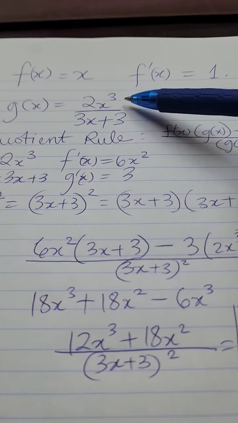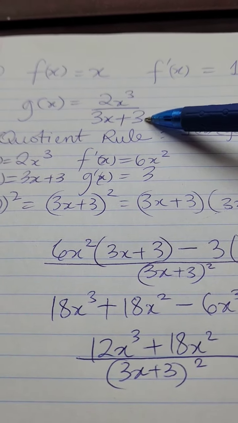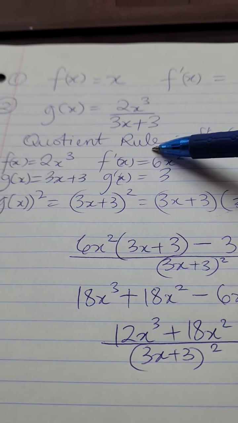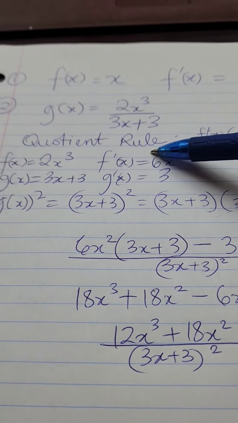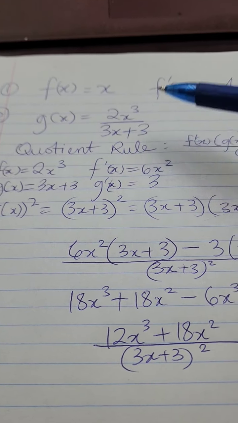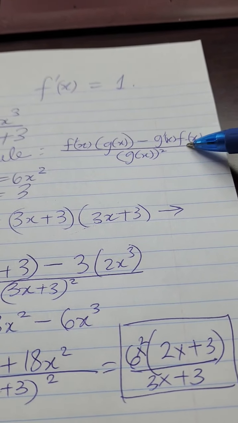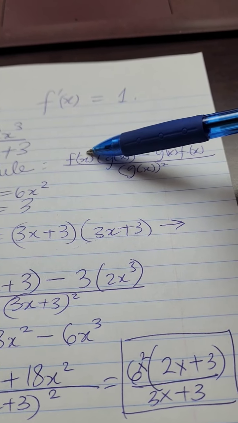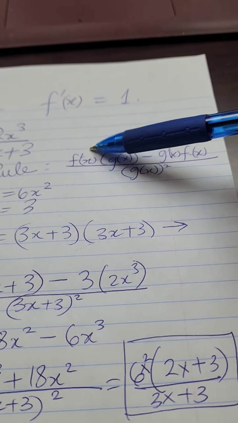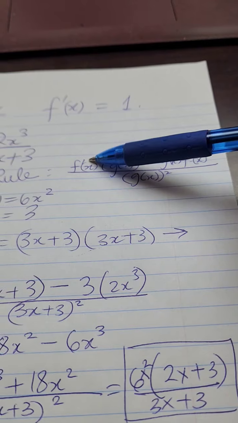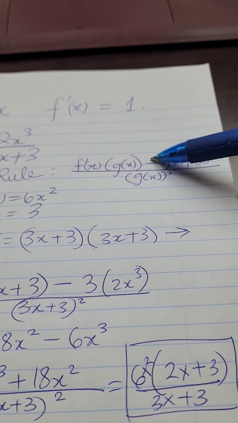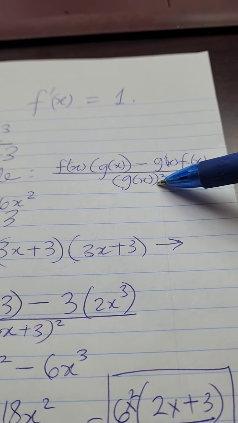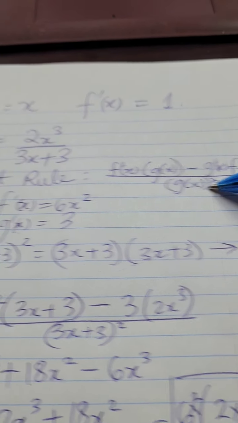When we are trying to find the derivative of 2x cubed over 3x plus 3, now you have to bring in the quotient rule. The crazy part of this problem is that it's a lot of algebra. It's just a lot of algebra. You see why I say that. When you know what the quotient rule is, to find the derivative, you find the derivative of the numerator, multiply it by the denominator, minus the derivative of the denominator times the numerator, and divide that by the denominator squared.